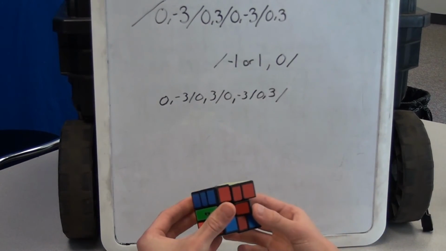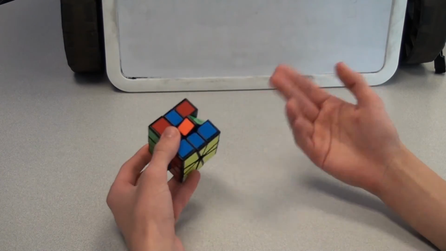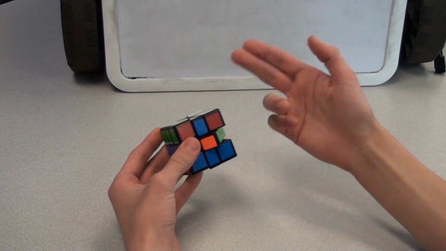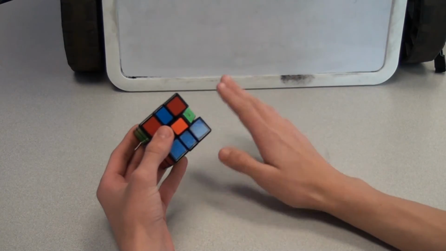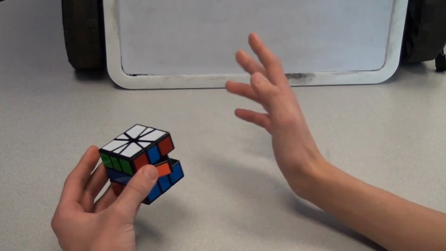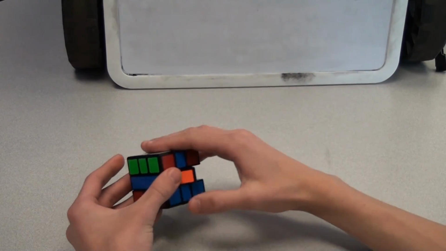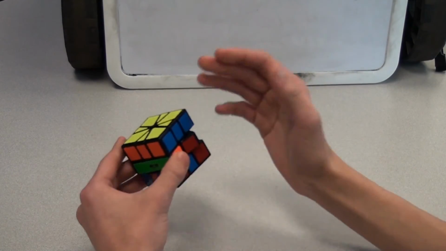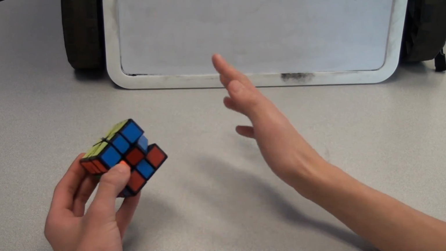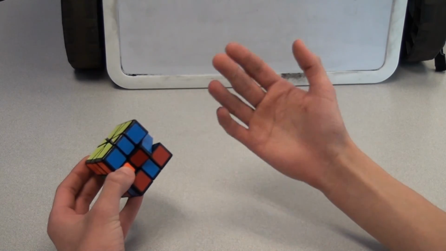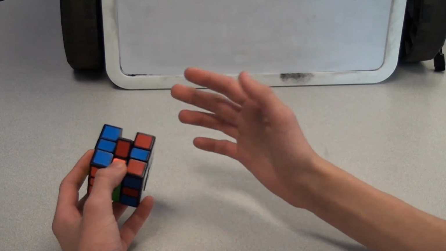There we go. Now, you might notice when solving the other side that it is impossible to solve it with just a U-perm. This is known as parity. Now, if you're solving and you find parity on the first side, I implore you to solve the other side first, because you might have two sets of parities, and fixing both of them at once is much easier than fixing one at a time.